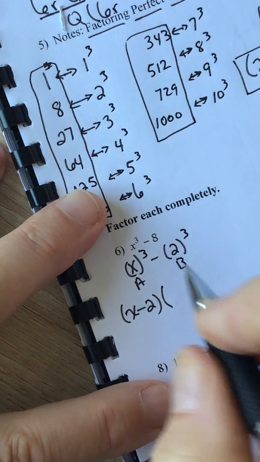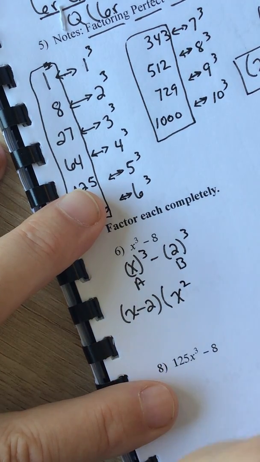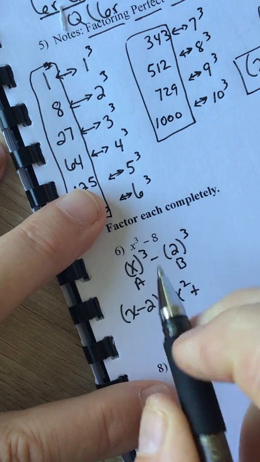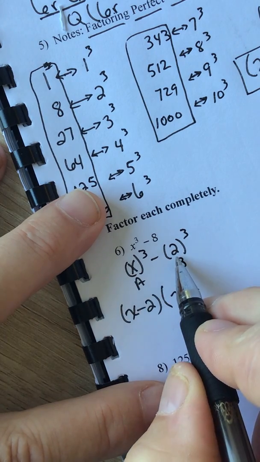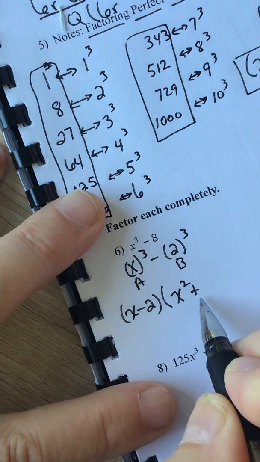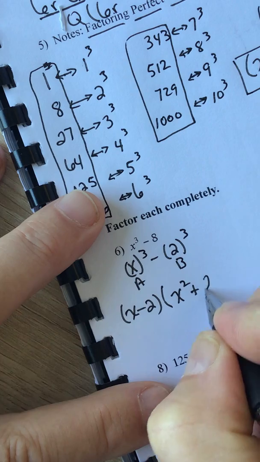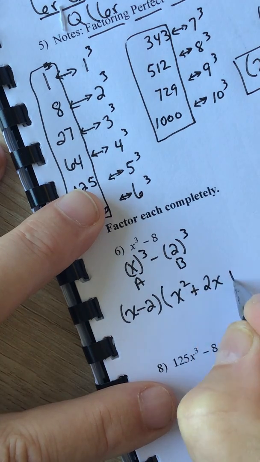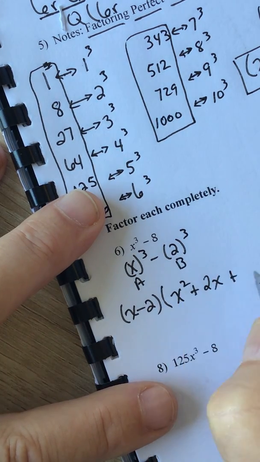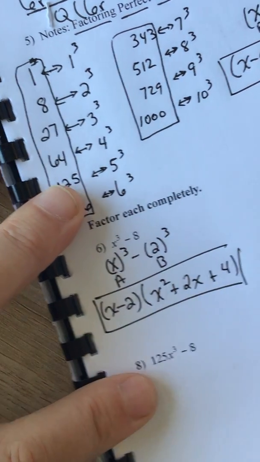Then the formula says a squared, so it's this piece squared. Then there's a plus, and then it's the a piece times the b piece. So the b is not negative 2, the b is 2, so this middle term is positive, so it's 2 times x. And then plus the b number squared, so 2 squared is 4, and there it's factored.